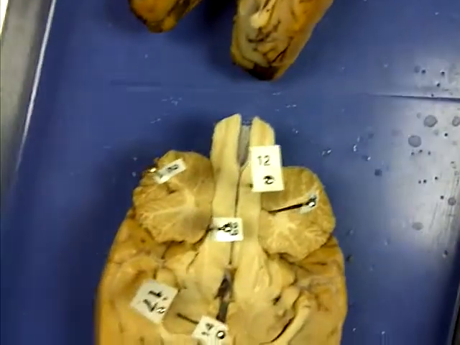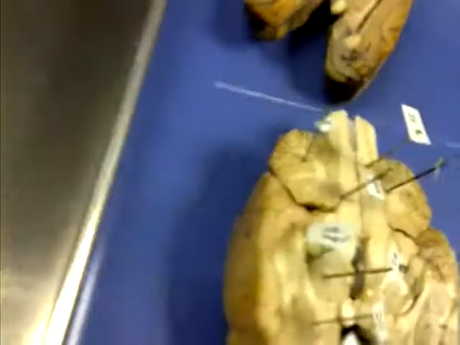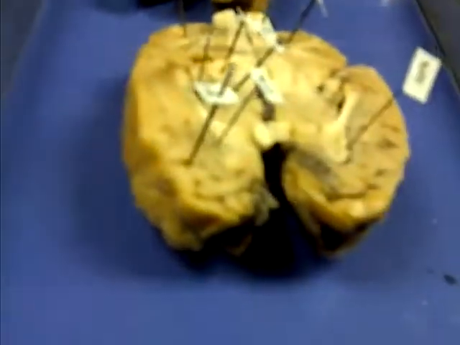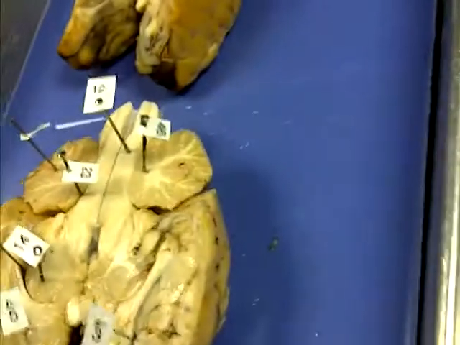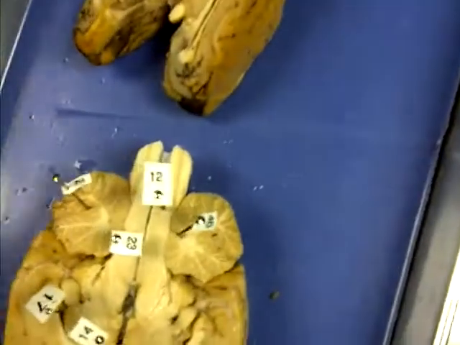Wait, let me just finish all the way around, and then someone figure out how to post this, and then you guys can all take pictures.